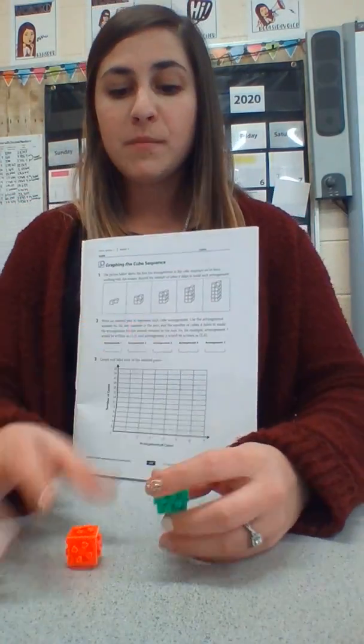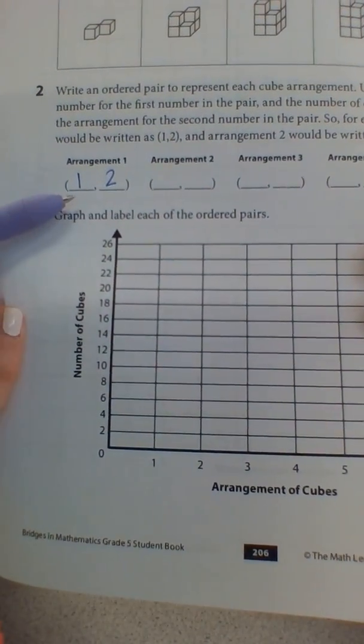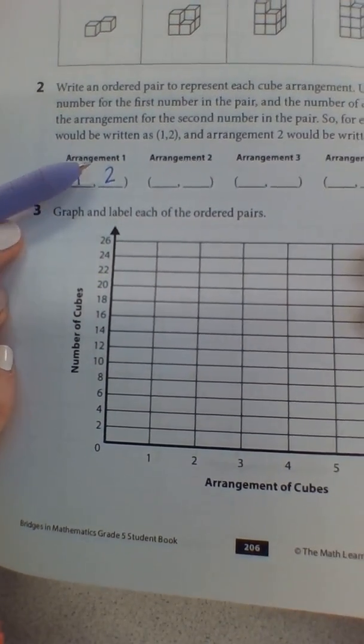So for example, arrangement number 1, which is the arrangement that I'm going to build right here, consists of 2 cubes. So arrangement number 1, where I would put my x value, remember the x value is always going to be the first number, is going to be number 1, and where I would put my y value, or how many cubes I have in my arrangement, is going to go where the y value would go, and that's the second number. So my first ordered pair should be 1, 2. So here's my x, here's my y.